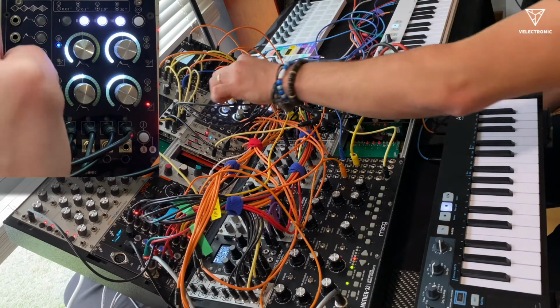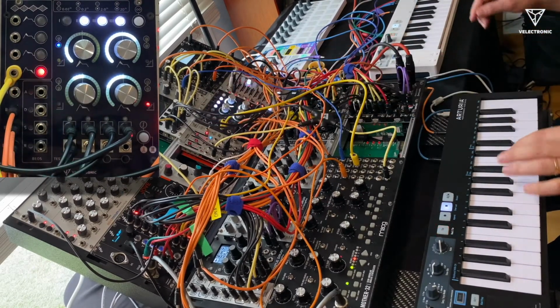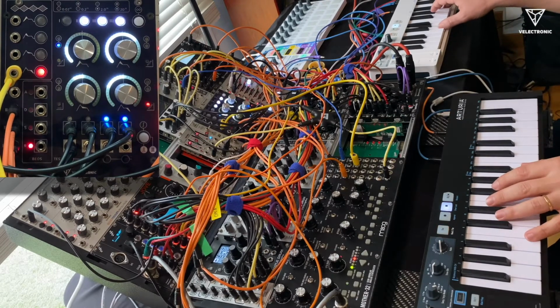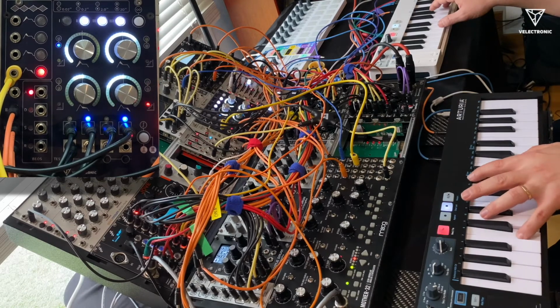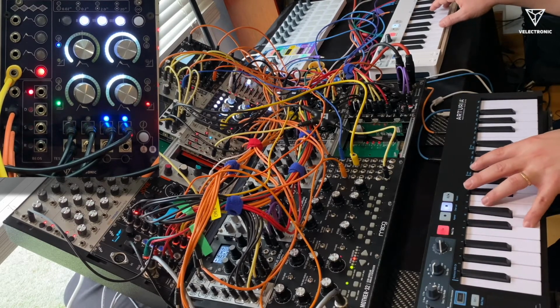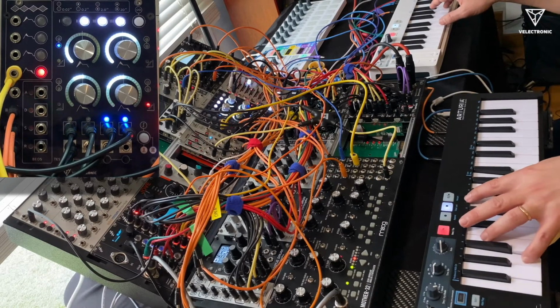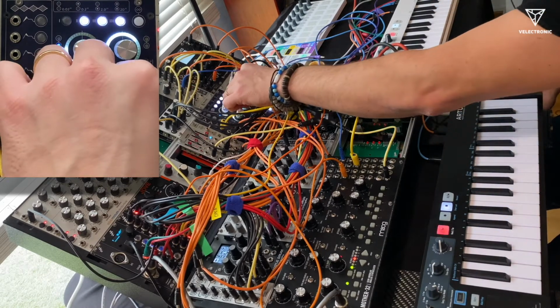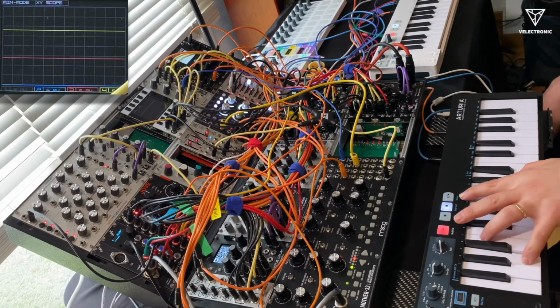Let's try to modulate also the release. We do the release stage longer just to perceive better the changes.